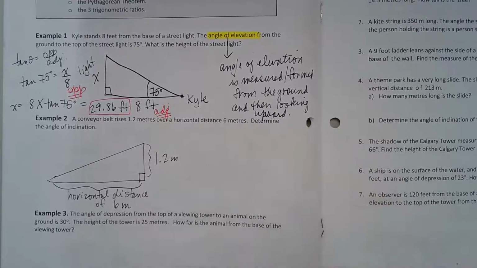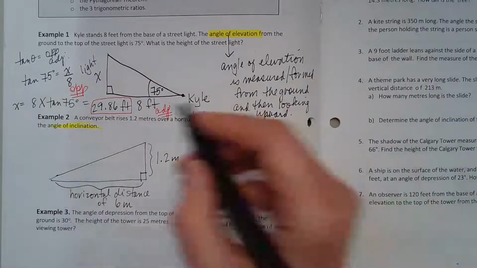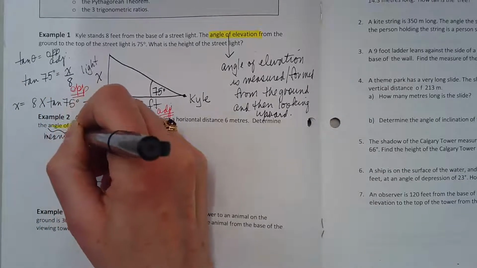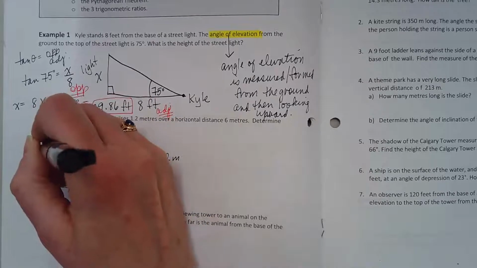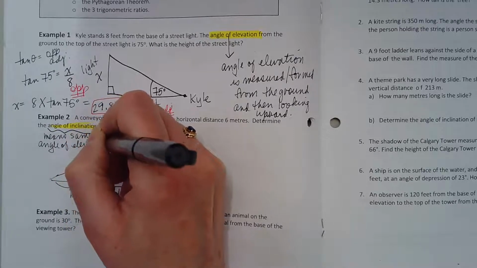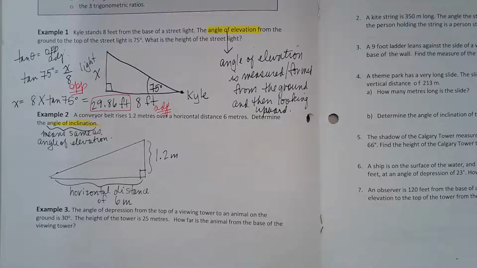So again, not to confuse you, but it means the same as angle of elevation. Now, why don't we use the same words if we mean the same thing? Well, just to get you familiar with two phrases that mean the same thing, because sometimes you'll go into a math textbook or on a math site and they'll talk about the angle of inclination. Some websites use angle of elevation, just to expose you to the two words that mean the same thing.